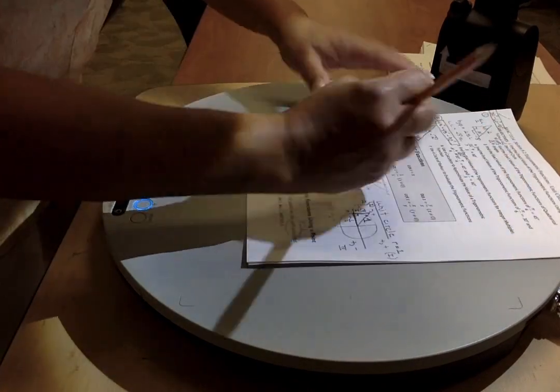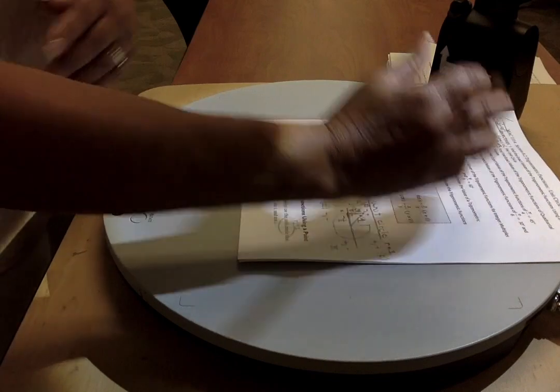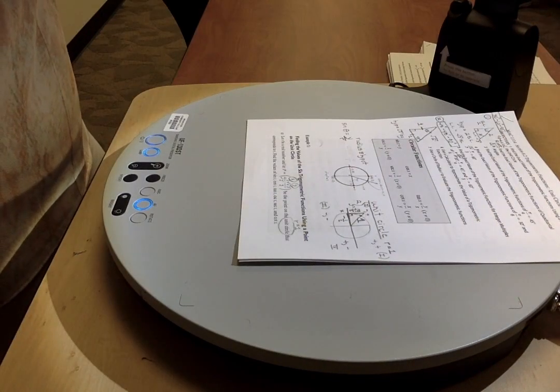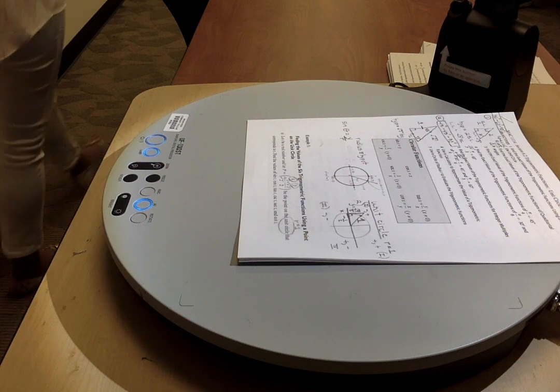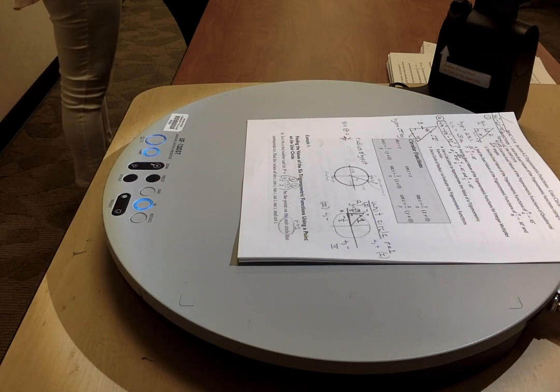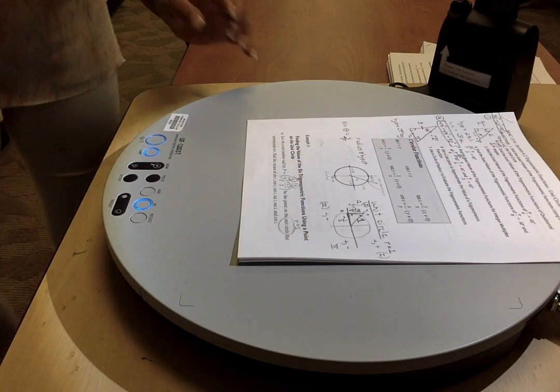And the reason I'm erasing this and rewriting it is because I want you to realize that even though they've asked you for 6 answers here, sine, cosine, tangent, secant, and cosecant, once you get 3, you really are going to have all 6 of them. So if I write them in the way that I'm about to write them, then you'll realize that.